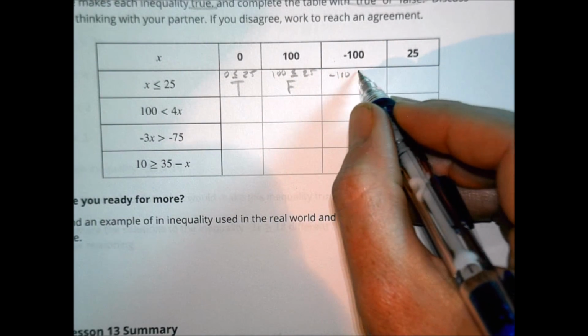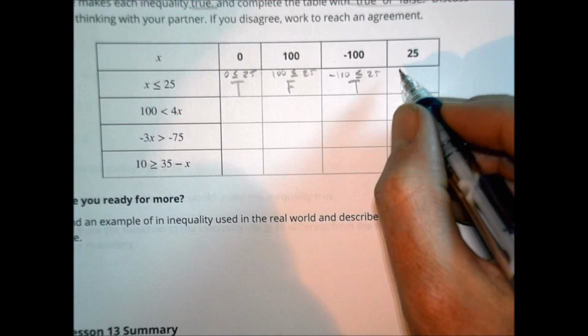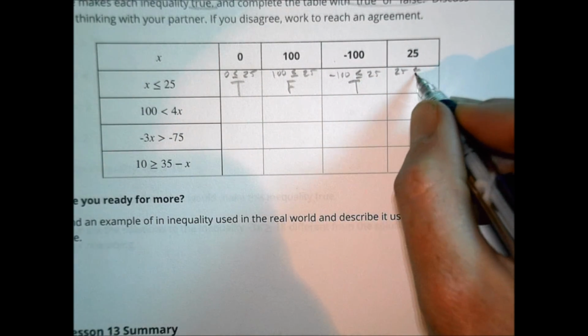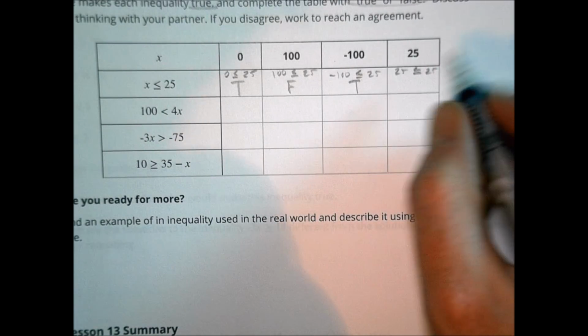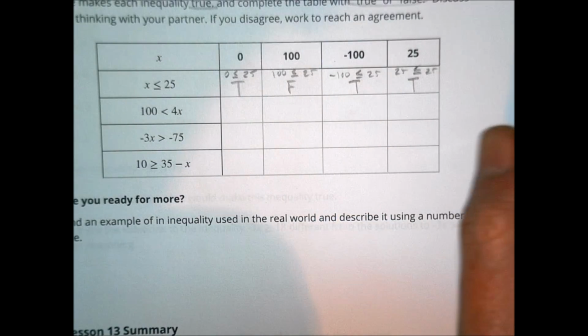Is negative 100 less than or equal to 25? Yes, it is, so that'd be true. And is 25 less than or equal to 25? It happens to be equal, so that would also be true because it is equal.